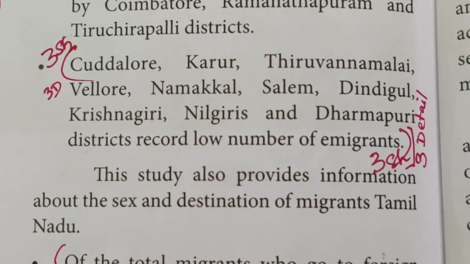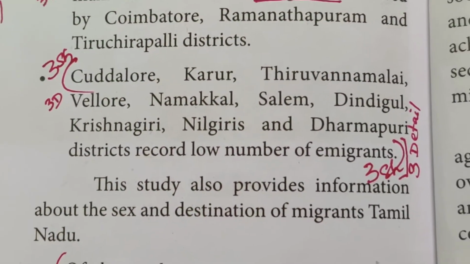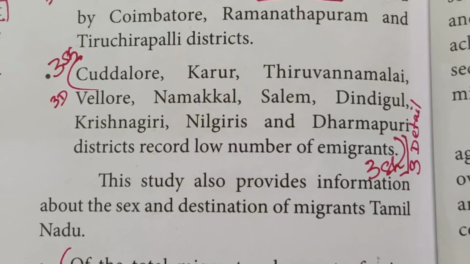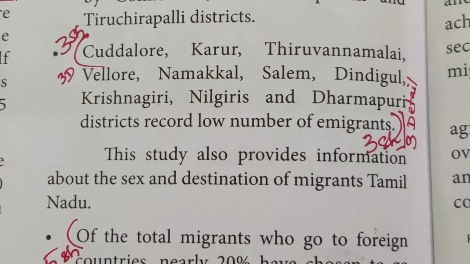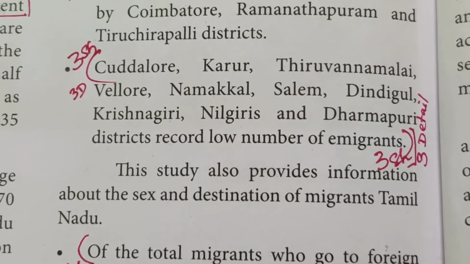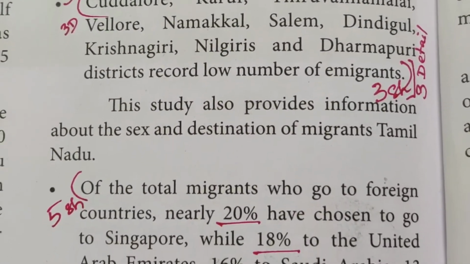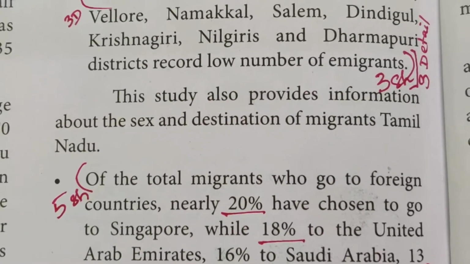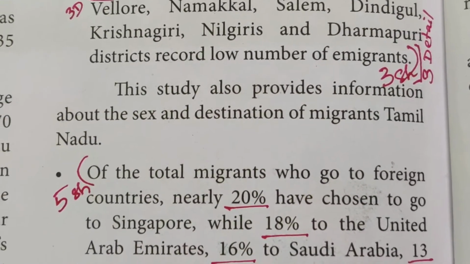The people, they didn't move. Very few persons migrate from one place to another for the living standard. This is one of your third short answer and point of your third detailed conclusion. This study also provides information about the sex and the destination of migrants in Tamil Nadu.